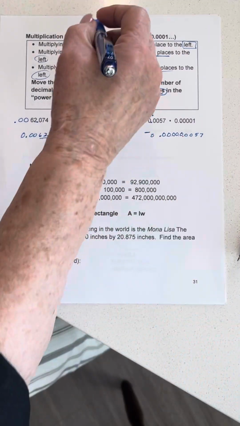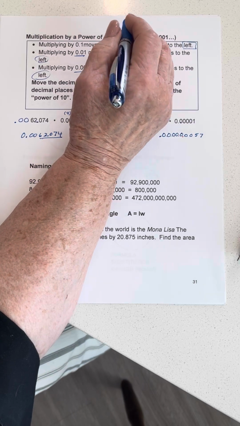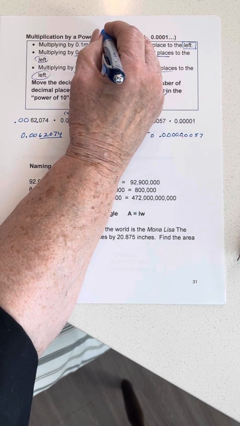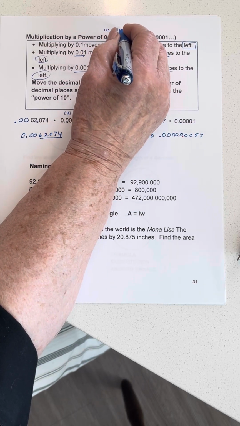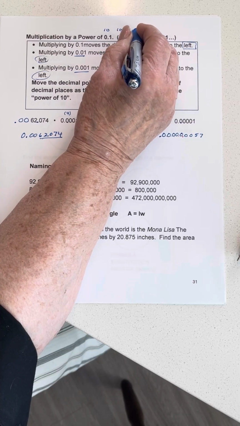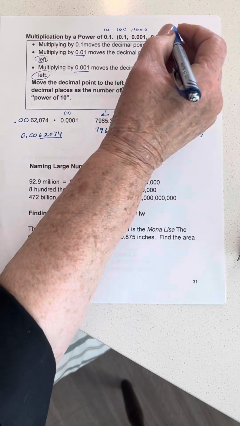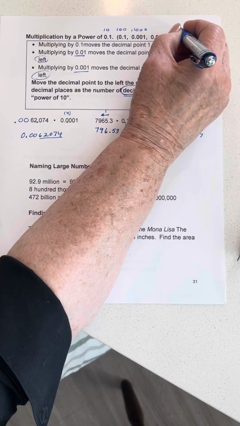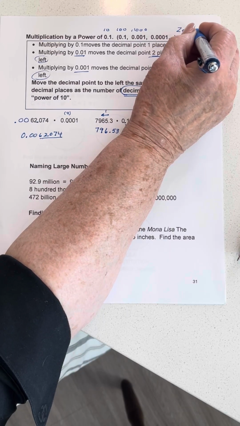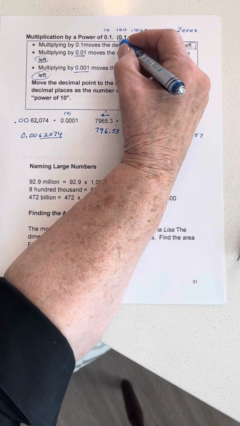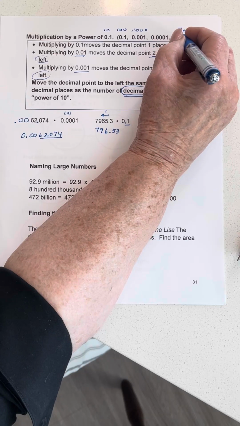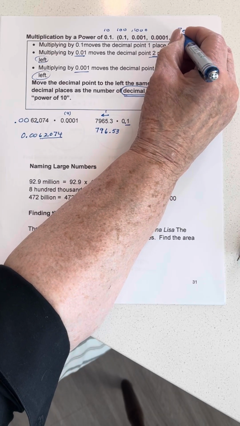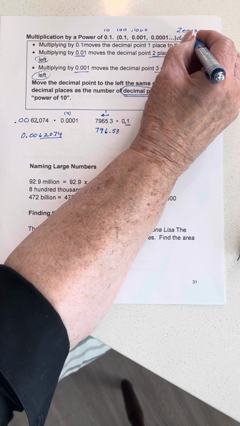Remember, when we're multiplying by these powers that are like 10, 100, 1,000, then we're counting zeros. When we're multiplying by this, we're moving it by counting decimal places.